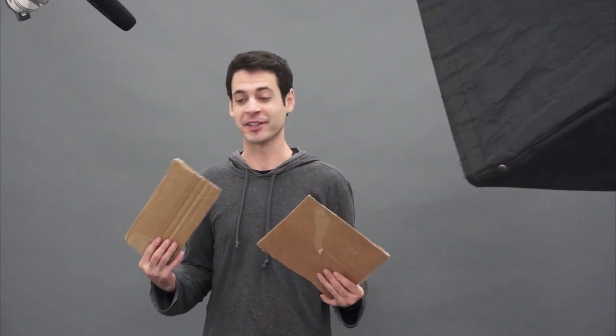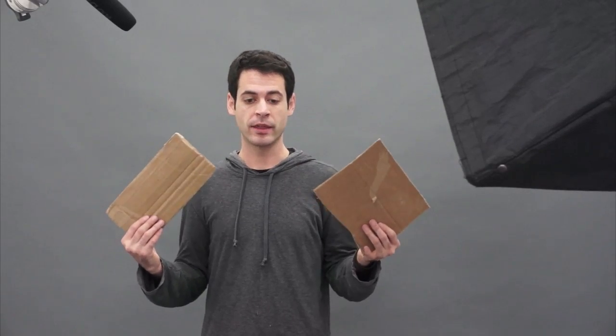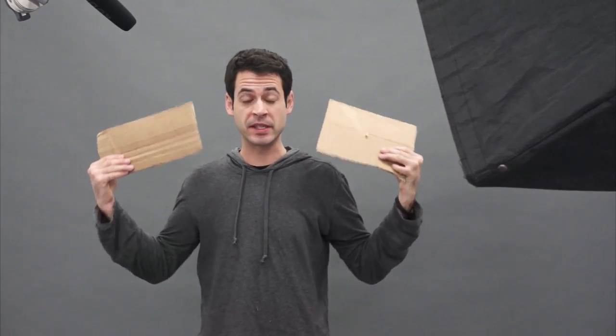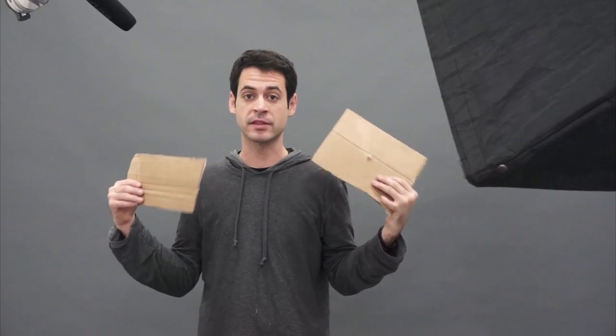So in this extremely ghetto example of how a shutter works, I've got two pieces of cardboard. I know, it's very fancy, right? But it'll help get the point across. So pretend my face is basically the sensor. My face is what captures the light. And what we have to remember is this is over time.